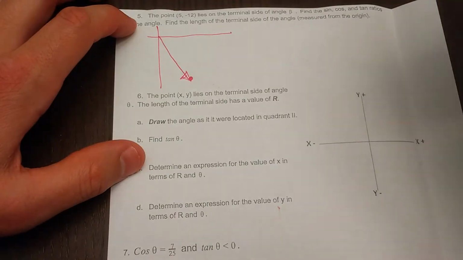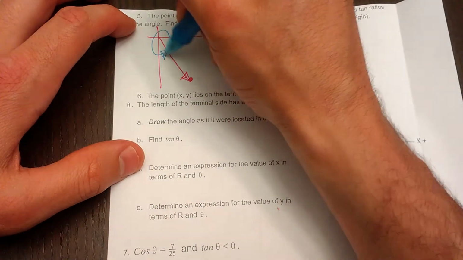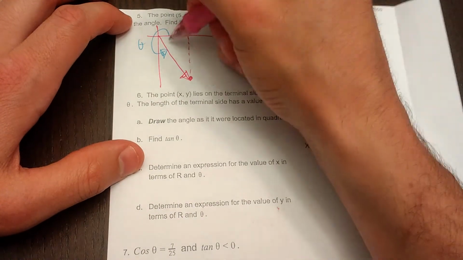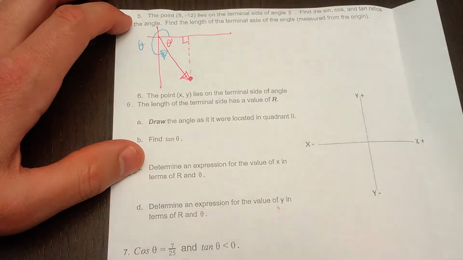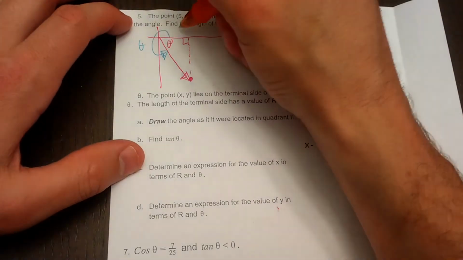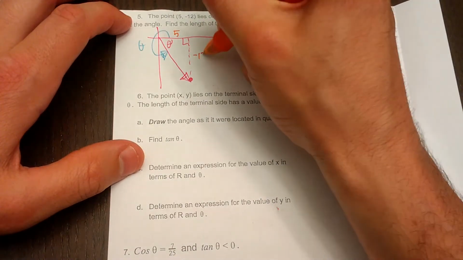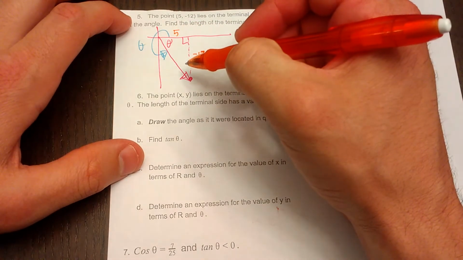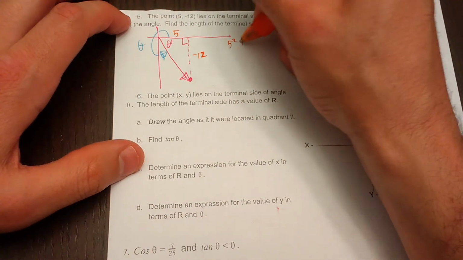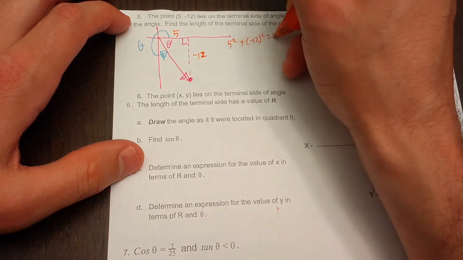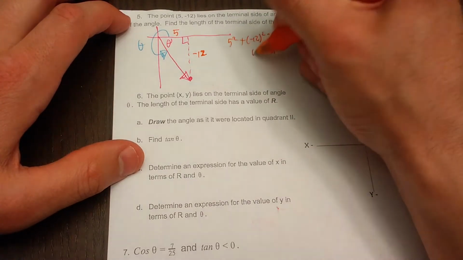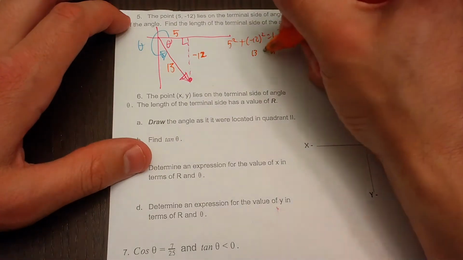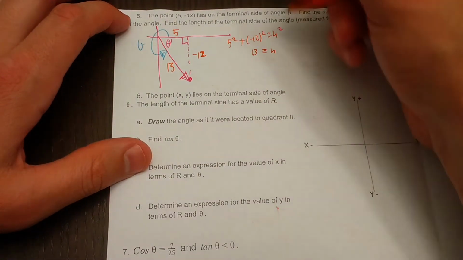Let's go ahead and make sure we know that theta is this, and that this will be our theta prime. And we can label our 5 and our -12. And for good measure, we should probably go ahead and find the hypotenuse using Pythagorean theorem, right? 5 squared plus -12 squared equals h squared. So h is going to be 13. All right, so that's our 13. H equals 13.